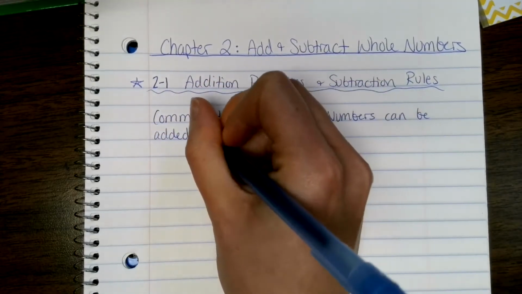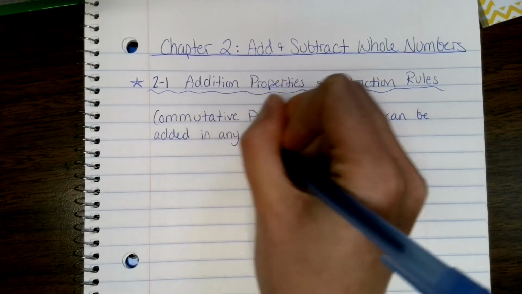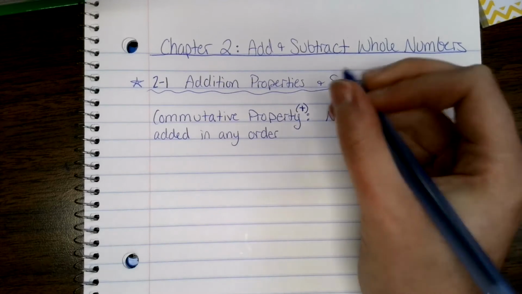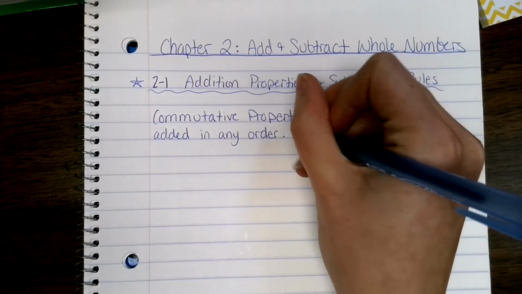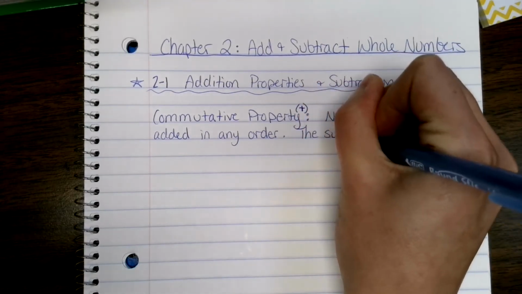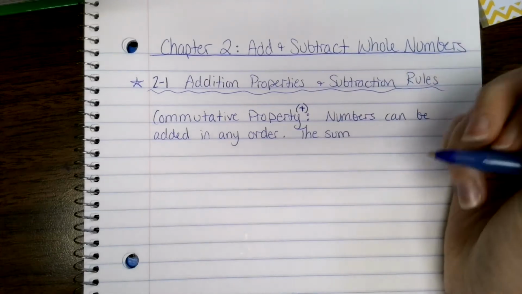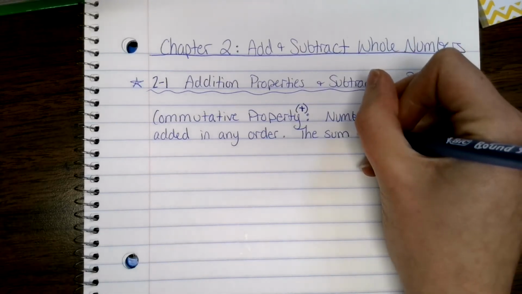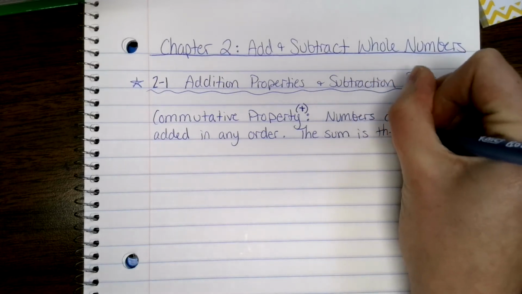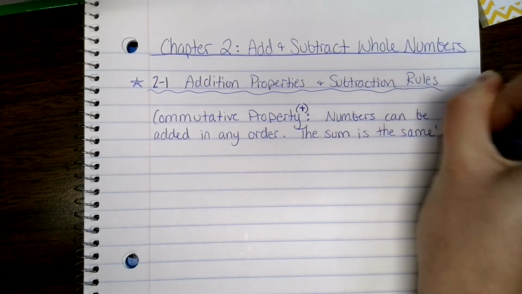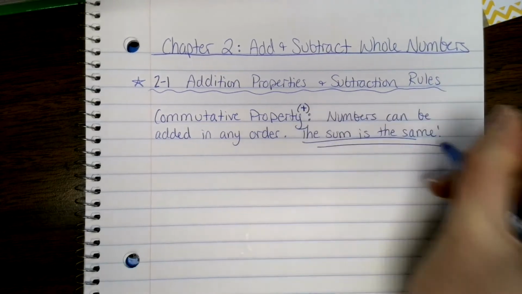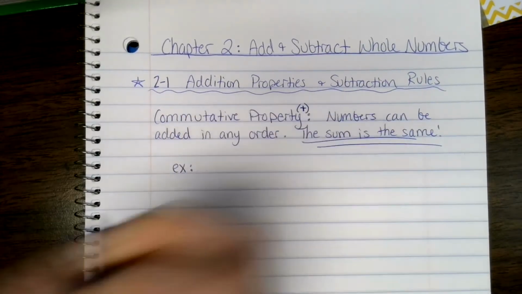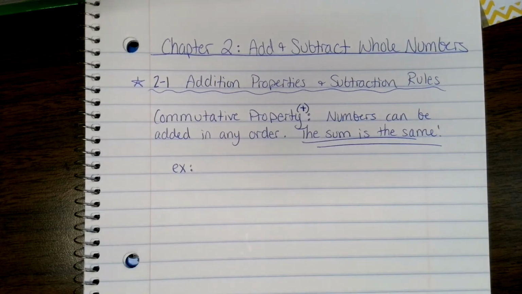in any order. The sum is always the same. That is the whole point of this lesson, is no matter what property you're using, the sum is always the same. So that's super important.